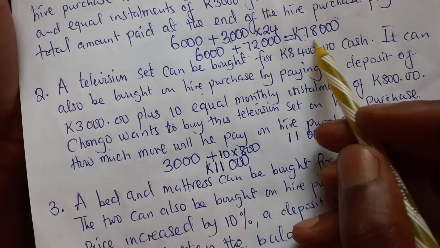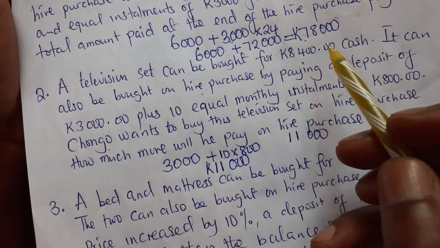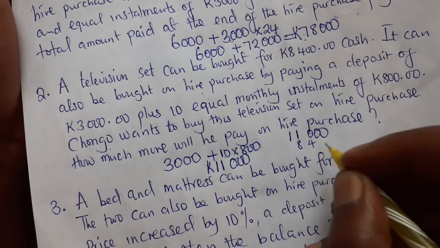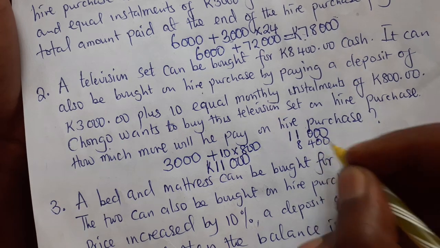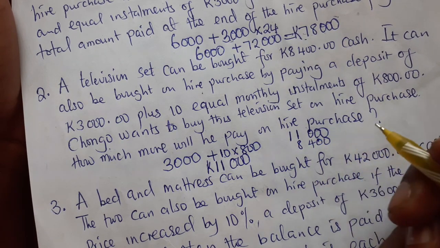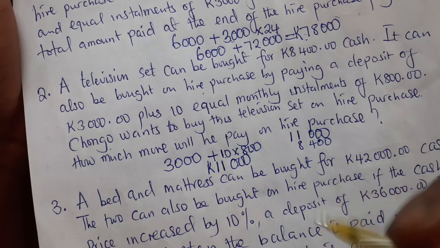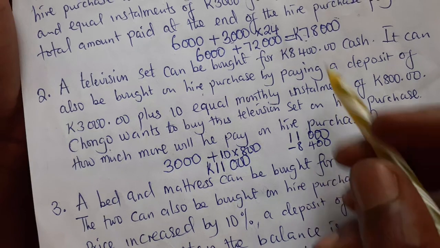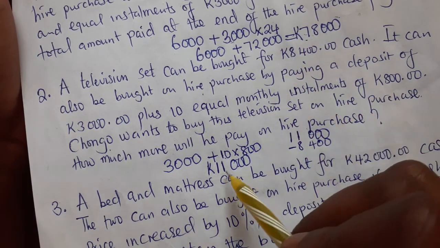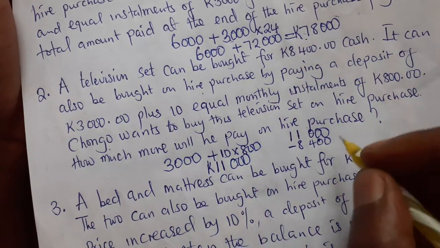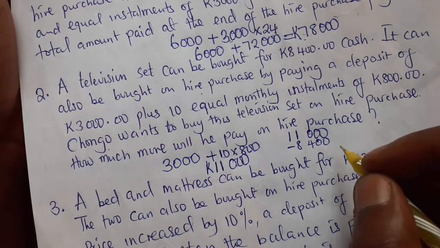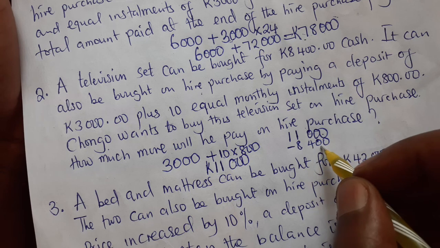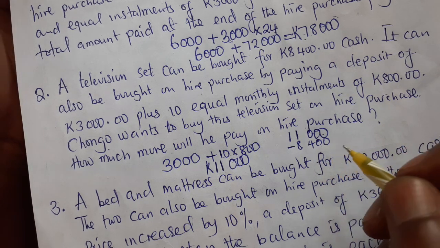Instead of paying 8,400, which is cash, he opts to buy it for 11,000, which is the hire purchase price. So how much more did he pay on top? That's what we're talking about. So it's a question of just subtracting the cash price from the hire purchase price. So we say 11,000 minus 8,400. How much do we get? It's as simple as that.